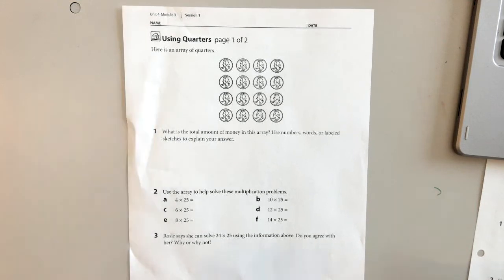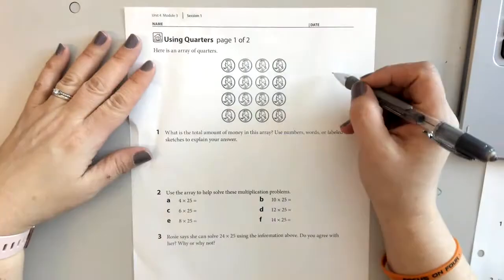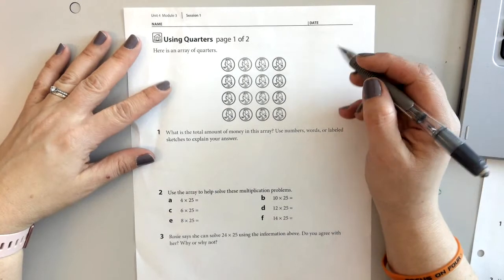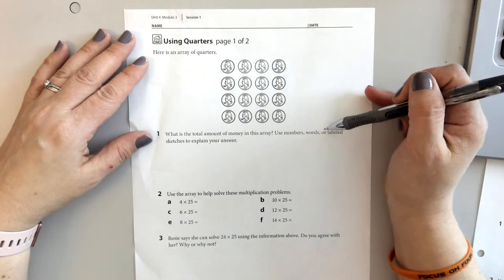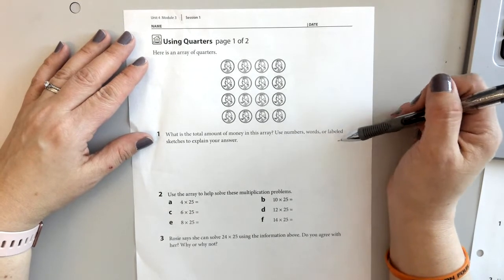This is the video for the home connection page using quarters. It says, here is an array of quarters. What is the total amount of money in this array? Use numbers, words, or labeled sketches to explain your answer.